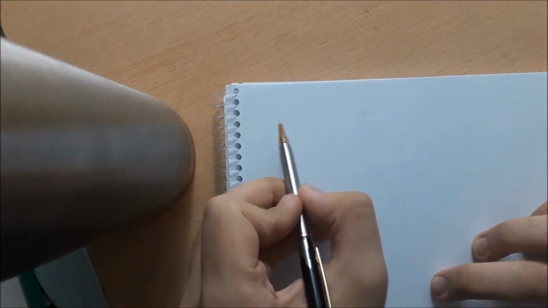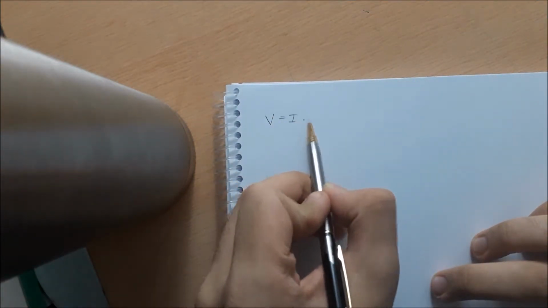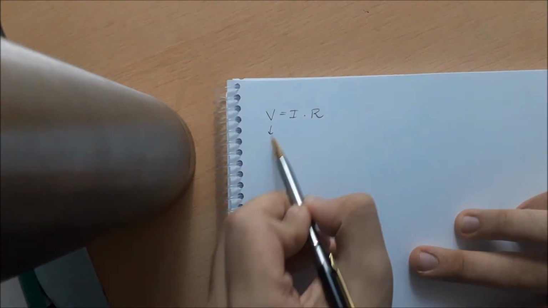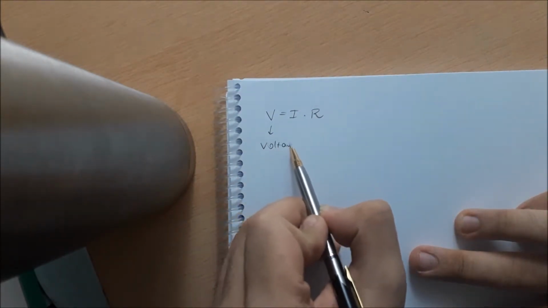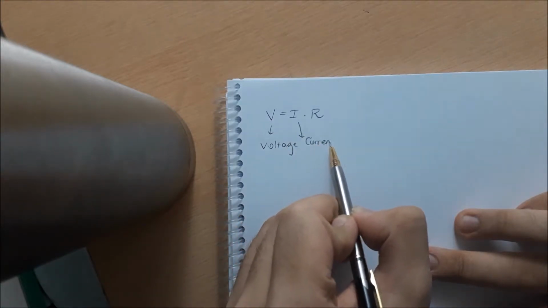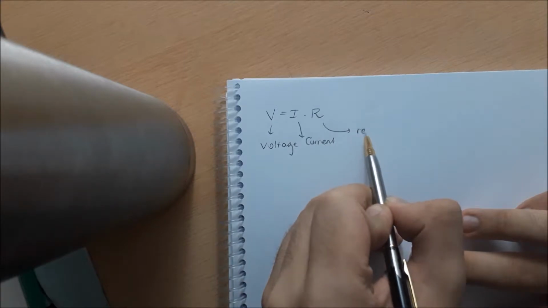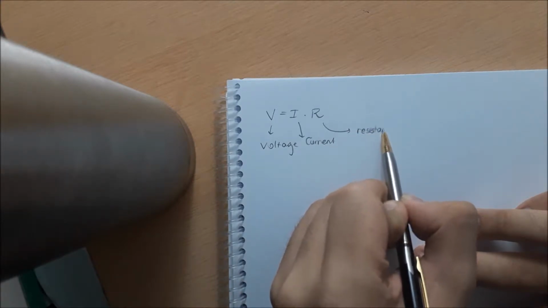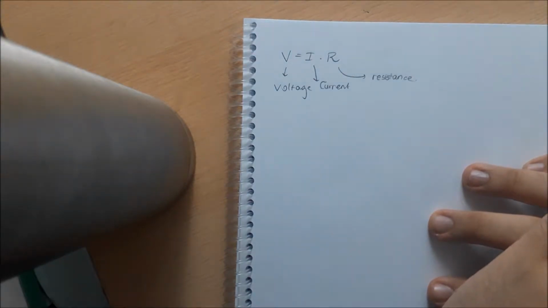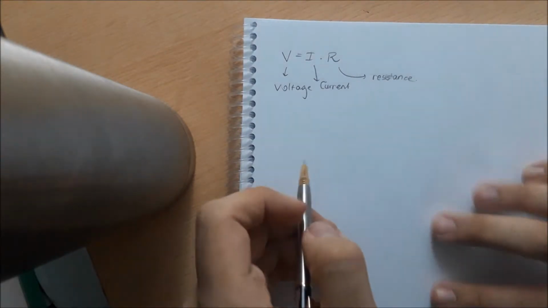Okay, today we're going to explain the famous Ohm's law, which is V equals I times R. V is the voltage, I is the current, R is the resistance. Okay, first of all, we need to know about some other equations.